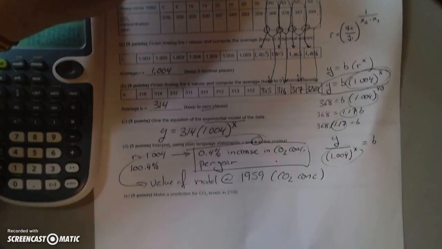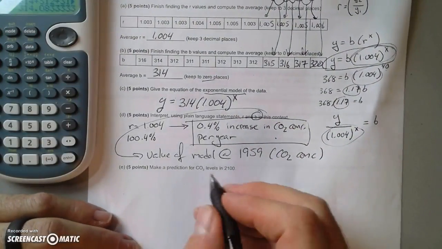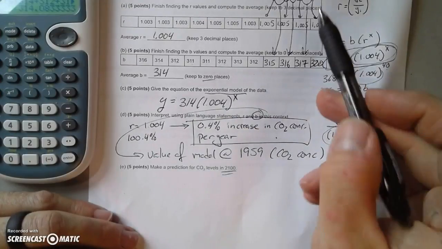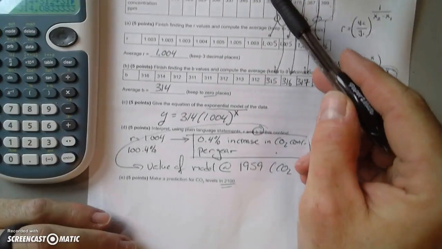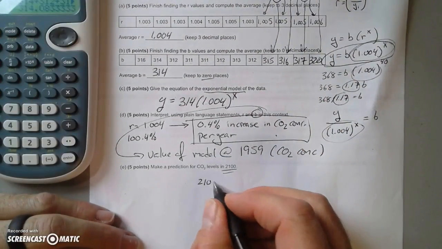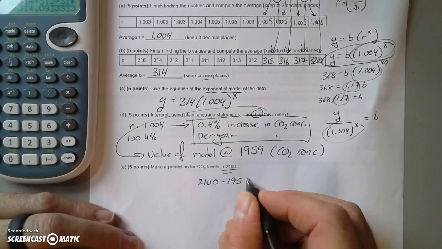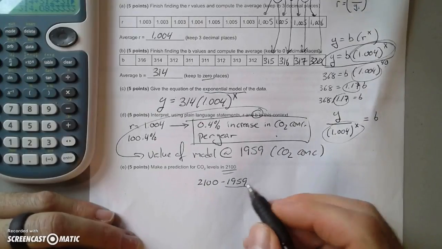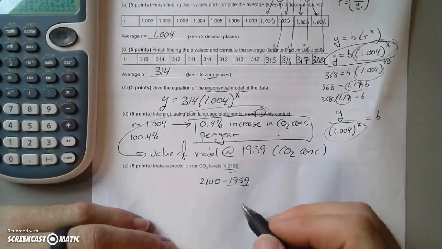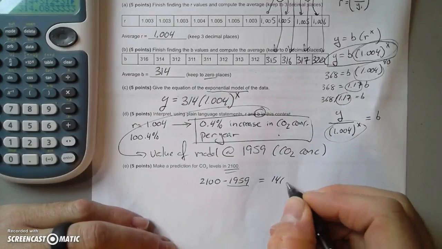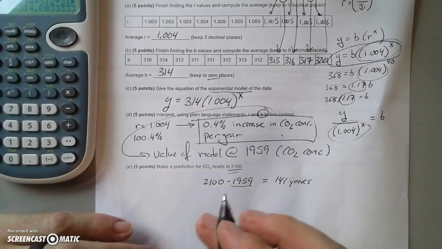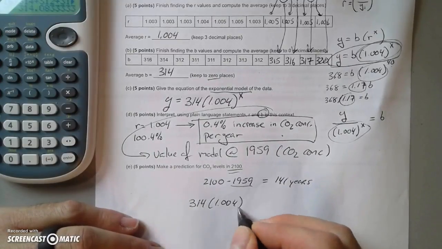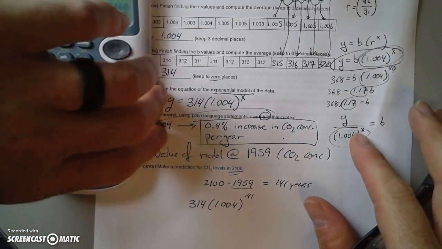And then making a prediction. So the prediction would be, well, we take our model. Now, we have to know how many years this is since 1959. So we have 2,100 minus 1959. Well, all right, there's going to be 41 years until 2000. So this is 141 years. So we take our model, 314, there's our R to the 141, and we just see what we get.